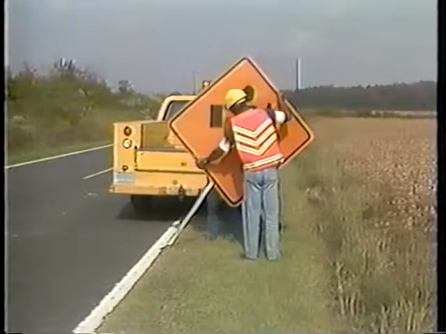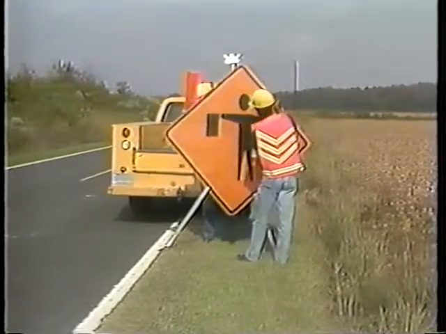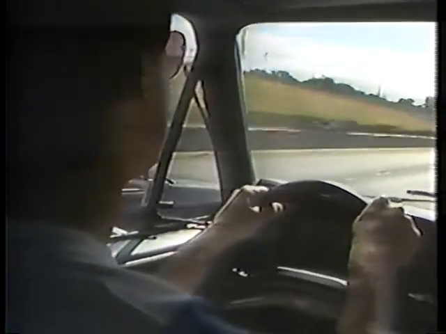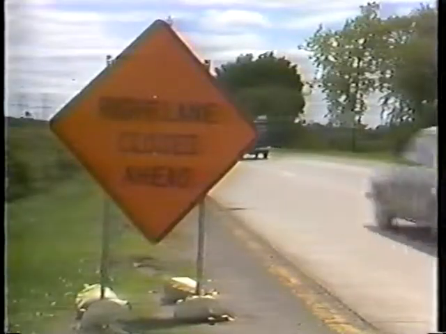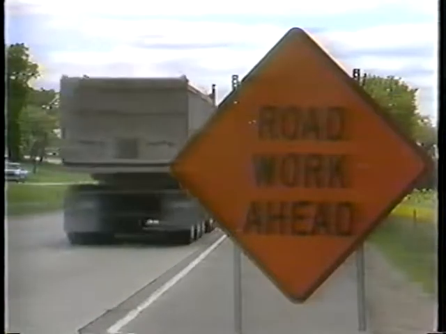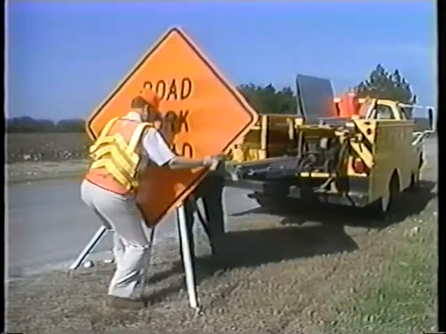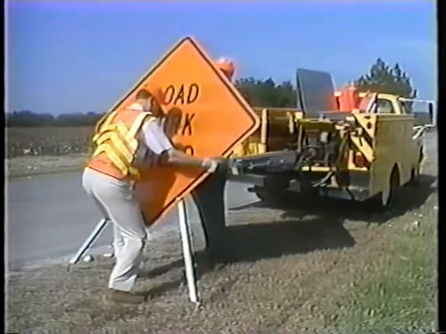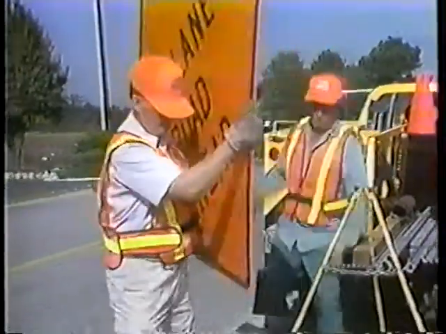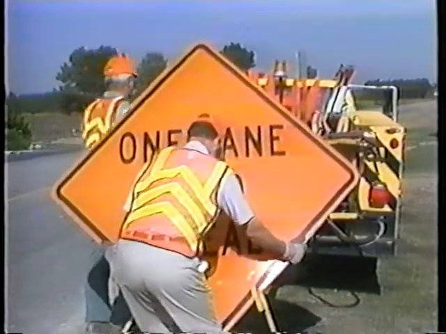Use specific warning signs to warn of specific hazards, not general signs that simply say men working. The message on signs should tell what action the driver needs to take. Use larger signs when greater visibility is needed, especially with high speed or volume. At the beginning of the work area, start with an advanced road work ahead sign. Then use signs with more specific messages, with the most specific sign stating what action should be taken by the driver closest to the work area.